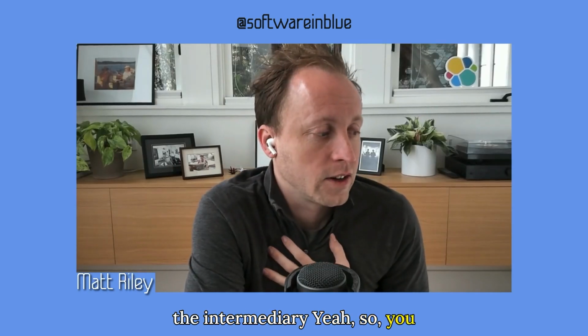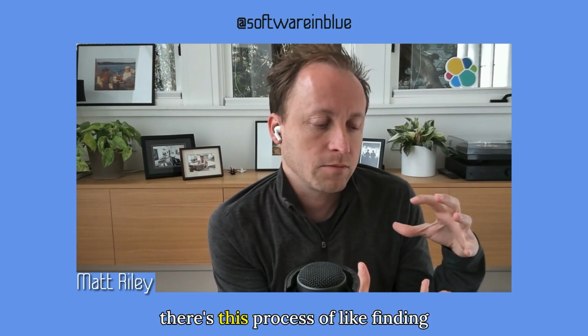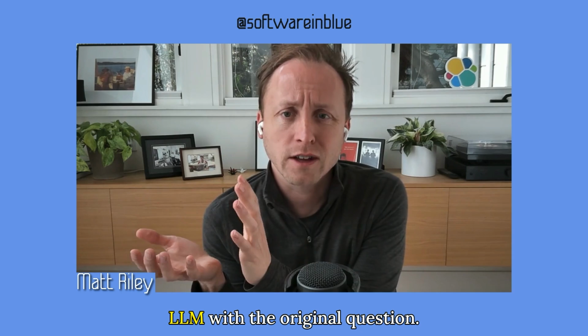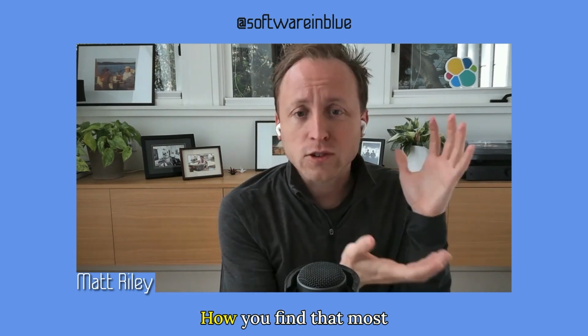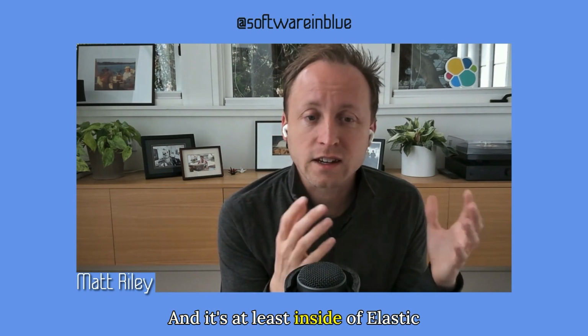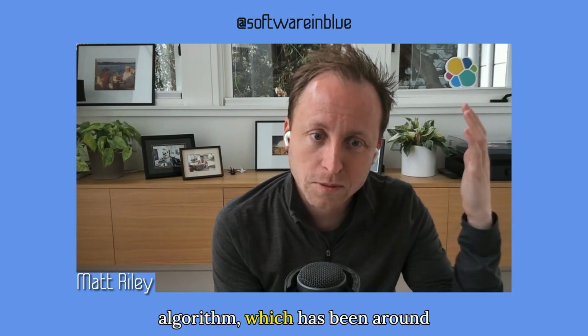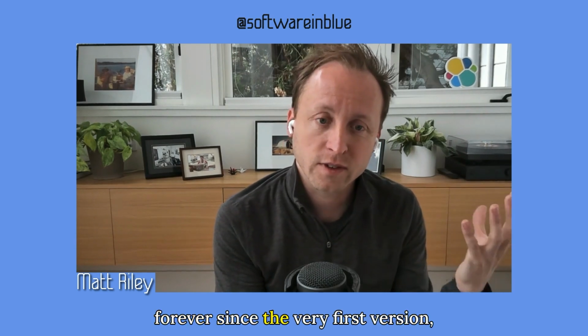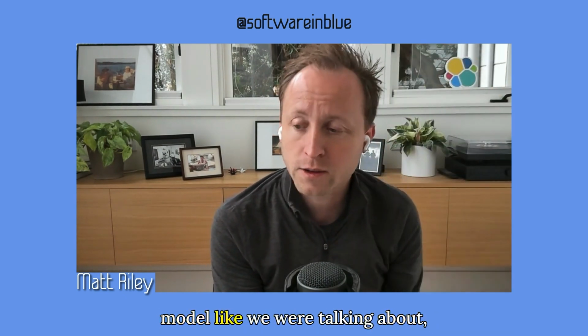Yeah. When I was describing retrieval augmented generation, there's this process of finding the most relevant document and then passing that over to the LLM with the original question. How you find that most relevant document is up to you. Inside of Elasticsearch, you could use our BM25 algorithm, which has been around since the very first version. You can use dense vector retrieval using our vector search database and a specific dense embedding model, like we were talking about.